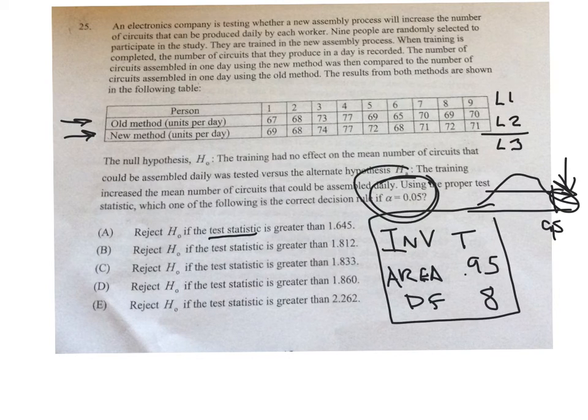Put that in the calculator, and it spits out a value of 1.859. So any number that's bigger than that. And I think it keeps going. So with rounding error, it looks like it is choice D. If we had a test statistic that was that size or bigger, we would reject the null hypothesis.